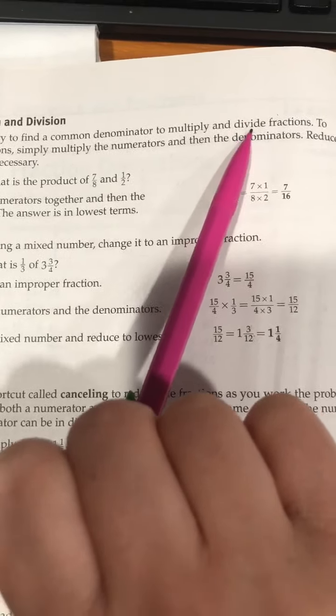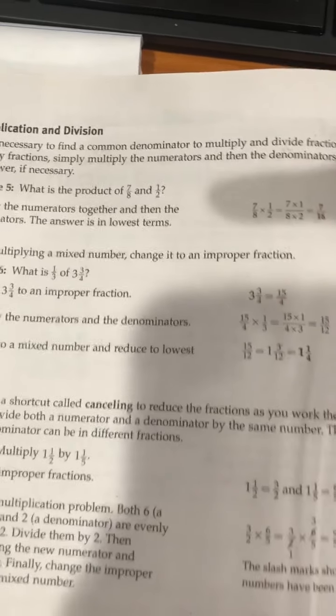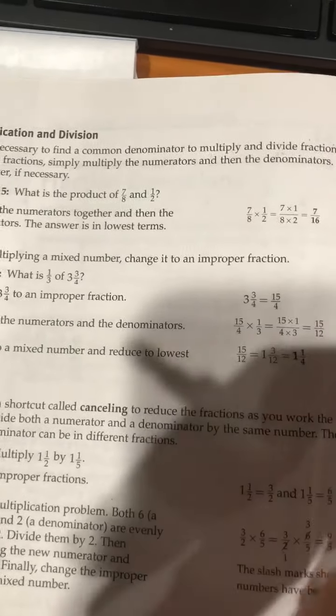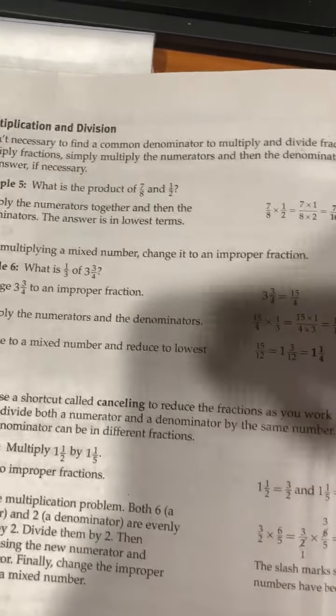To multiply fractions, simply multiply the numerators and then the denominators, and reduce the answer if necessary. So even another difference too is we are multiplying the denominators here, whereas before when we added and subtracted fractions, we did not change the denominator. It stayed the same.